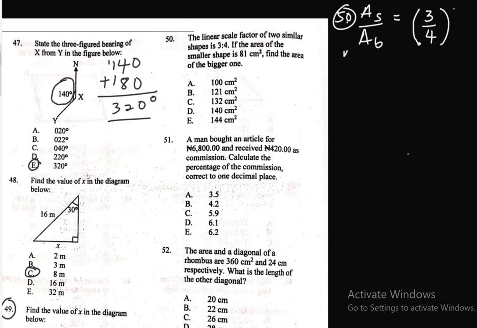This is the step, then the square. So area of the small shape over area of the bigger shape is equal to the square of 3 over the square of 4. 3 square means 3 times 3, 9. 4 square means 4 times 4, 16. But in the question, the area of the smaller shape was given as 81. So where you have the smaller, that's AS, replace it with 81. You have 81 out of area of the bigger one equal to 9 out of 16.